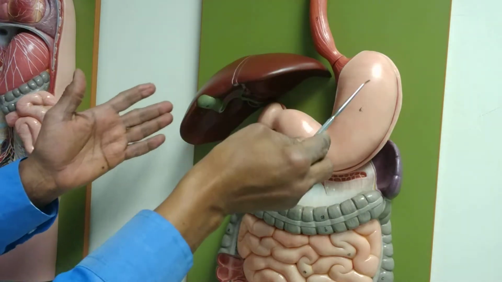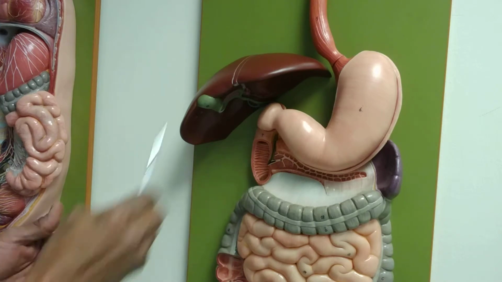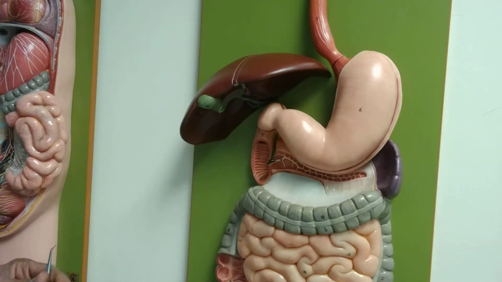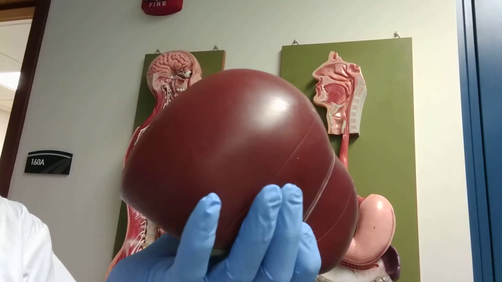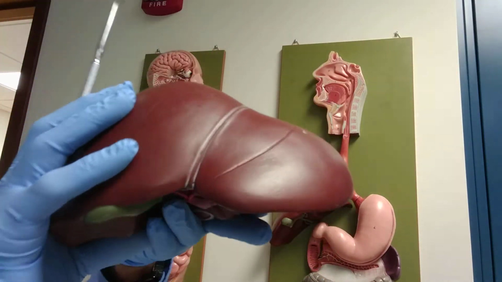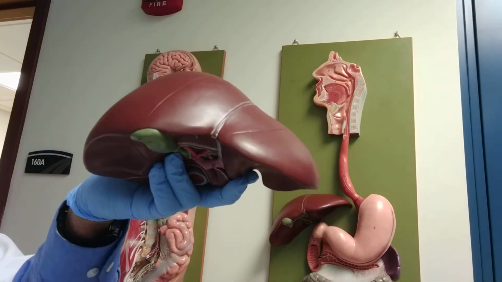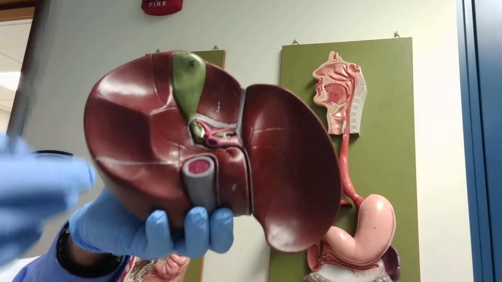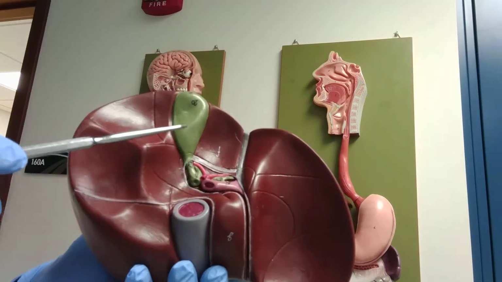The liver is found in the right hypochondrium. It has 4 lobes: right and left lobes, quadrate lobe, and caudate lobe. Underneath the liver, you're going to find the gallbladder. This is a model of the liver, in its normal position like that. The gallbladder usually is on the inferior surface of the liver.